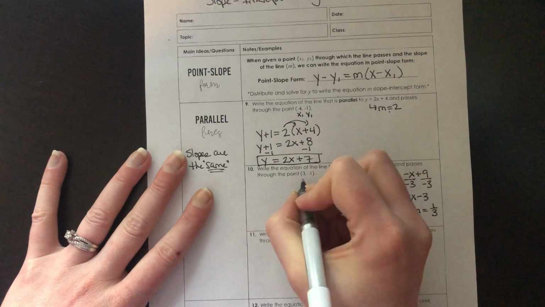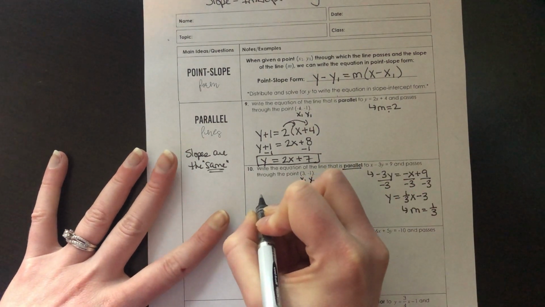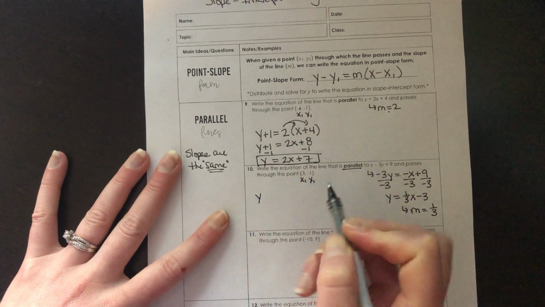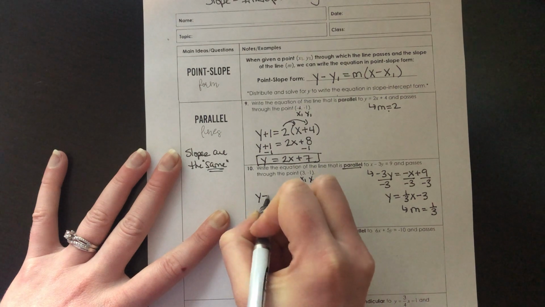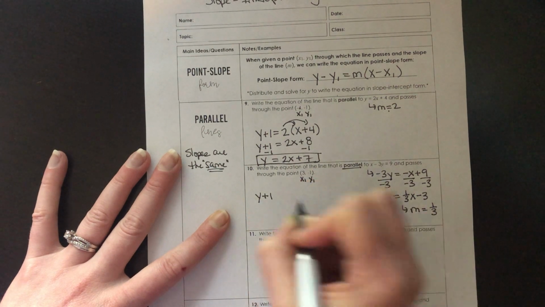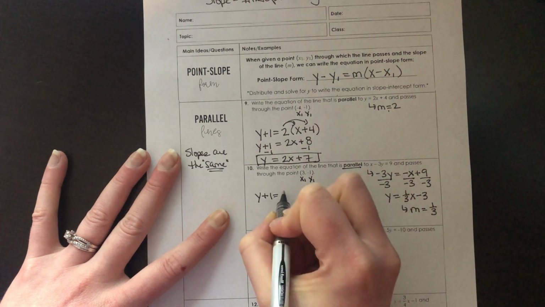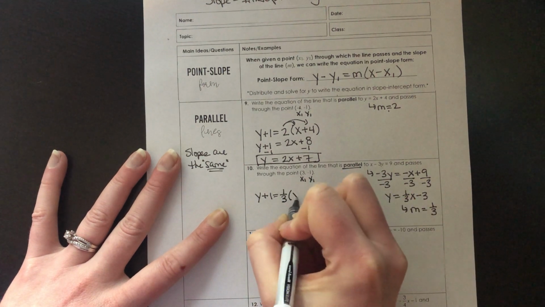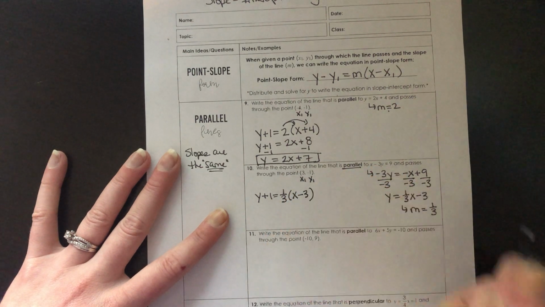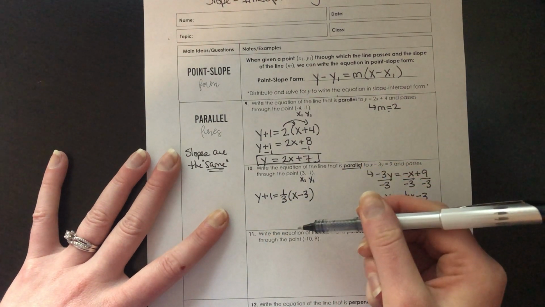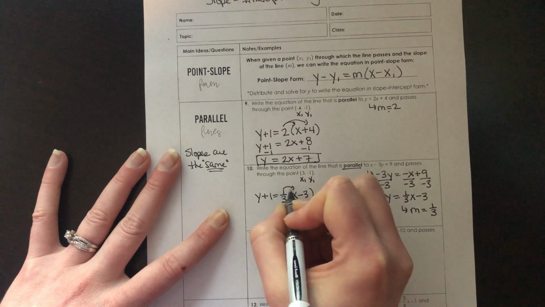Step 2, now I'll label and use my point slope form to my advantage. So y minus y1, a negative and a negative make a positive. Parallel means same slope, so I'm using 1/3. And then x minus x1 is 3. Now I get it into slope-intercept form. Solve for y. Distribute.